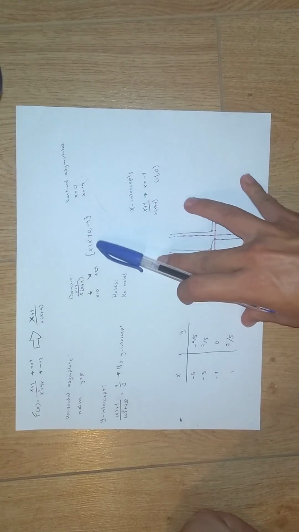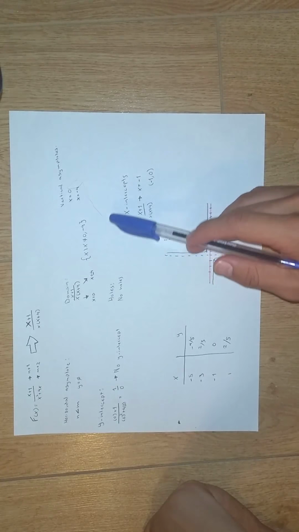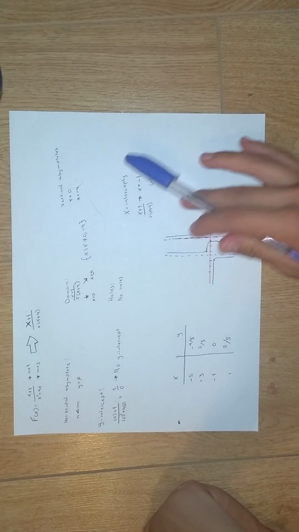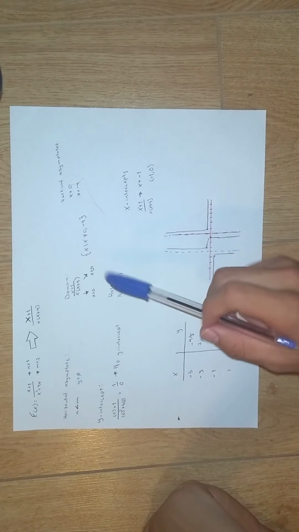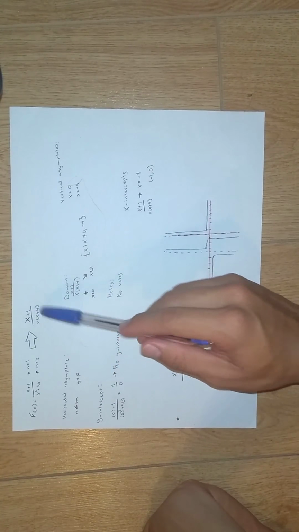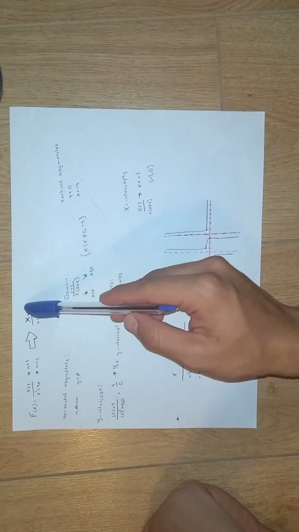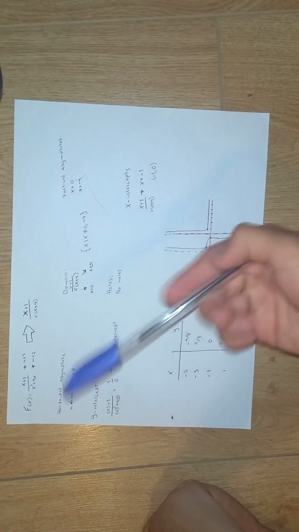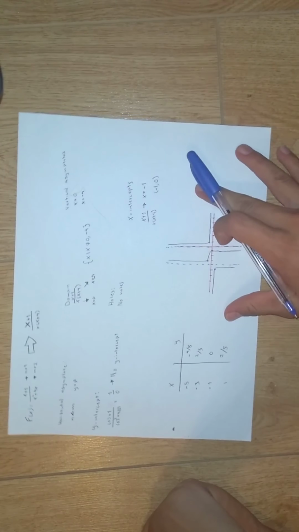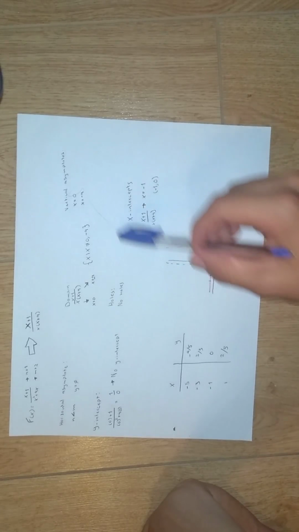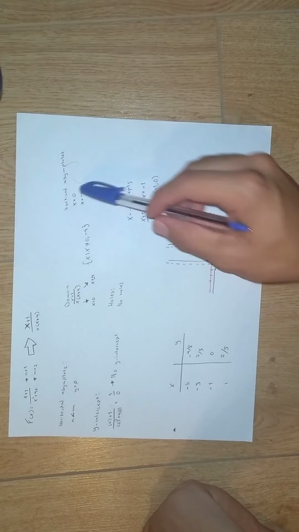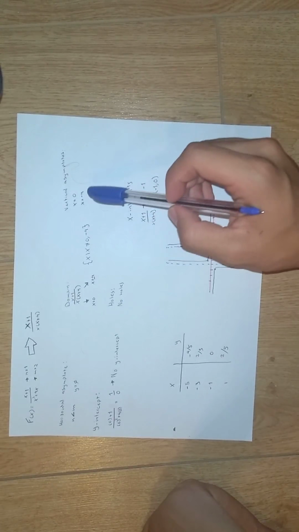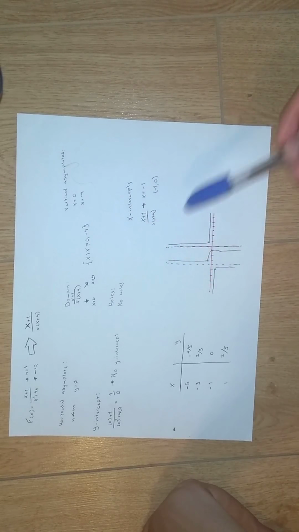So for the domain, we write that x is different from 0, comma minus 4. For a hole, we take the factorized equation and search if there's a factor repeated in the numerator and the denominator. Since here we don't have a repeated factor, there is no hole. So the vertical asymptotes will be x equals 0 and x equals minus 4, because we take the values found in the domain.